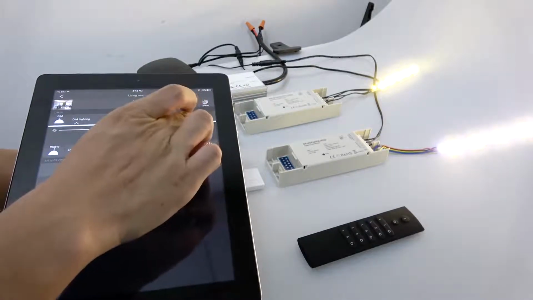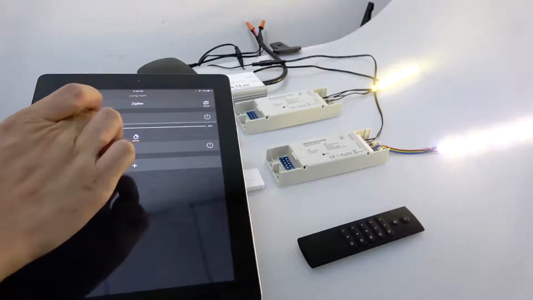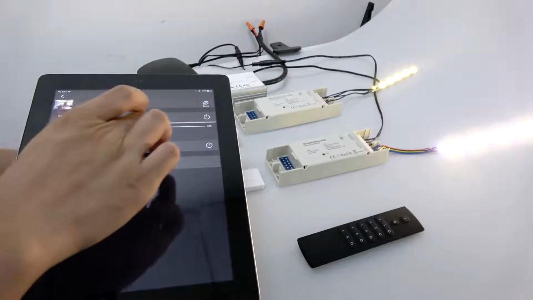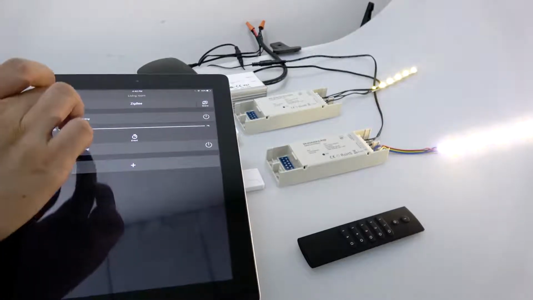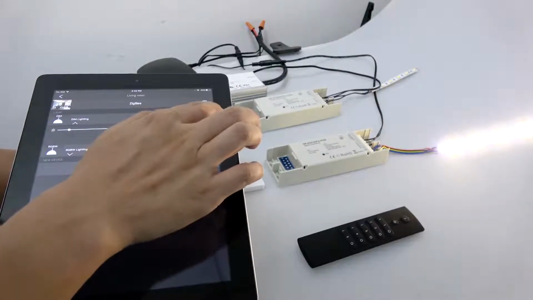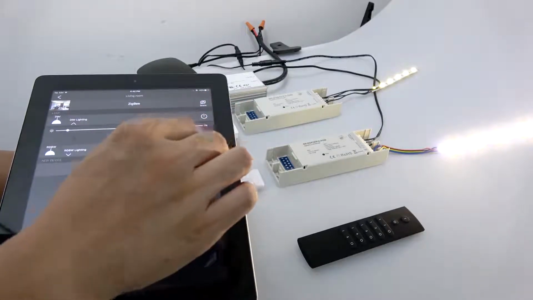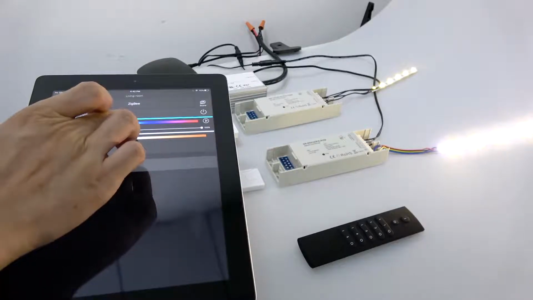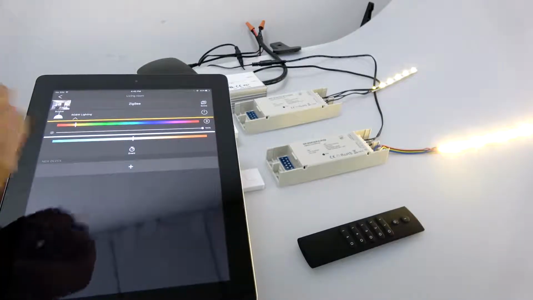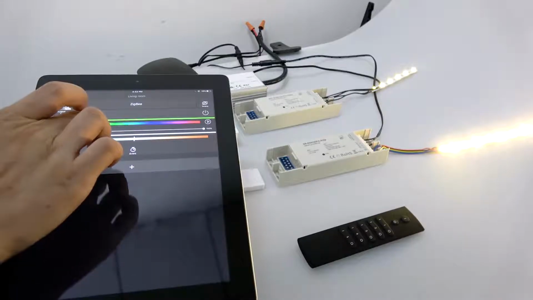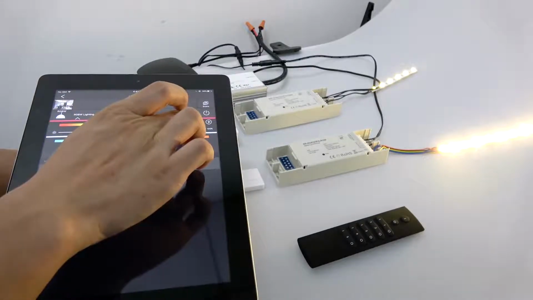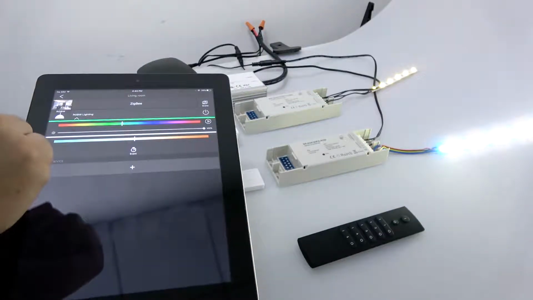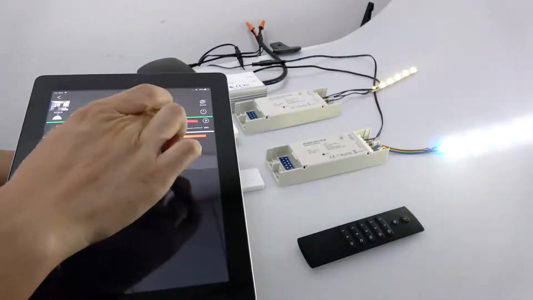And we can control the brightness of single color. RGBW. This is for RGB color control. This is RGB brightness.